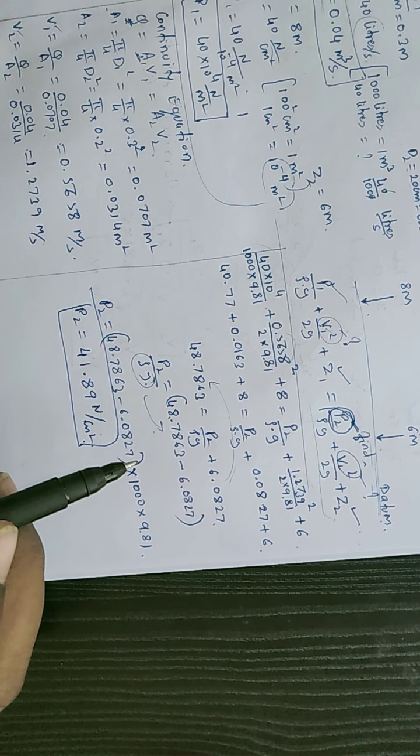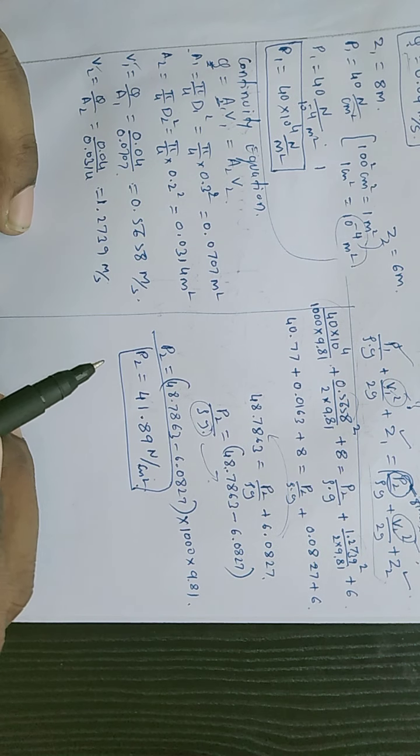Okay, so these are the two problems. Again in the next class we'll take up more examples.